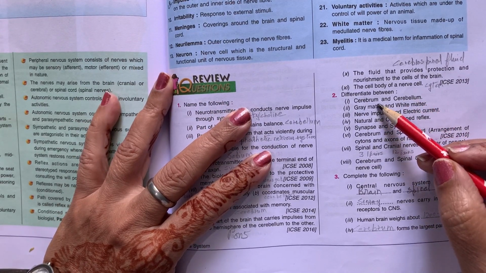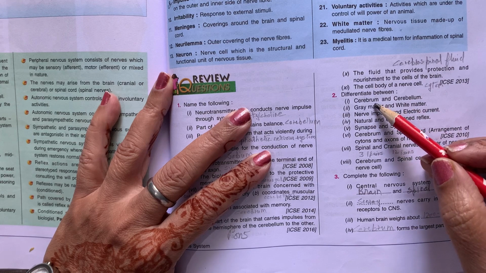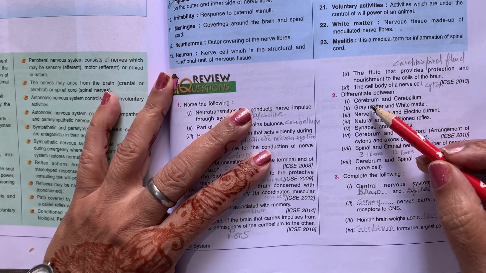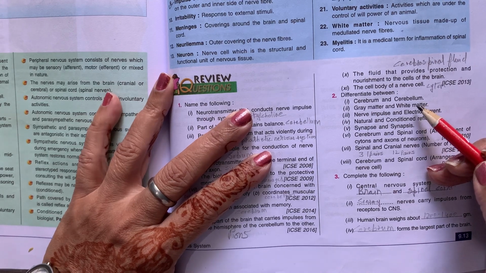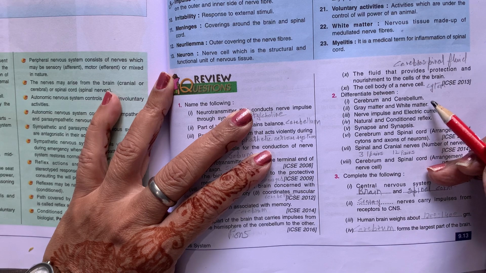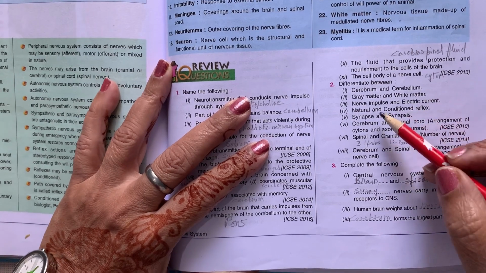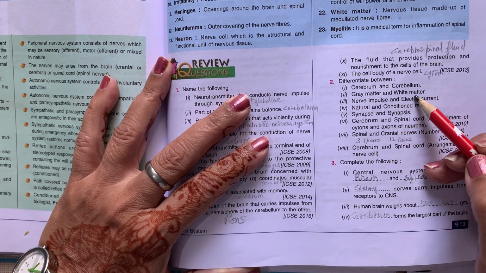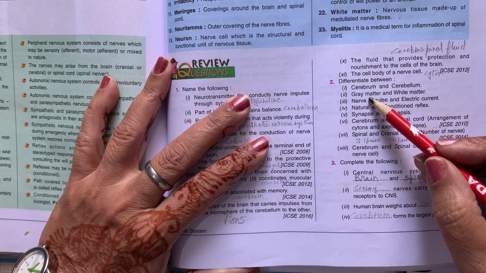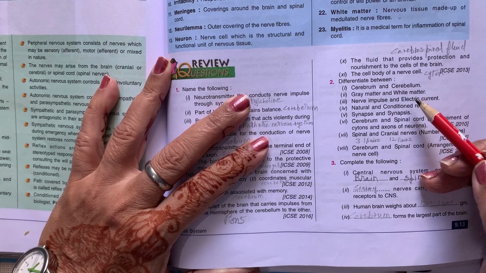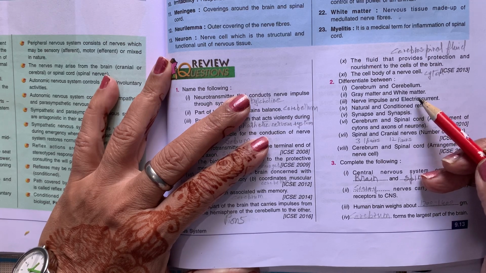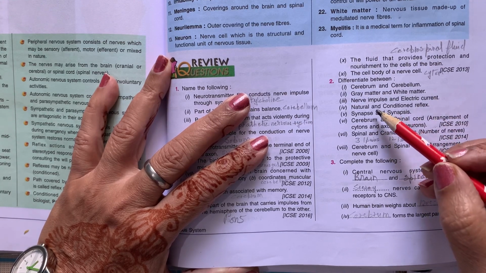Differentiate cerebrum and cerebellum. Cerebrum is the center of intelligence, thought and memory. Cerebellum helps in control and coordination of various activities, right? Gray matter and white matter. Gray matter consists of cyton cells of the neuron, and white matter consists of the axon cells of the neuron.